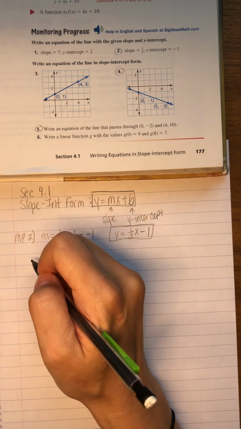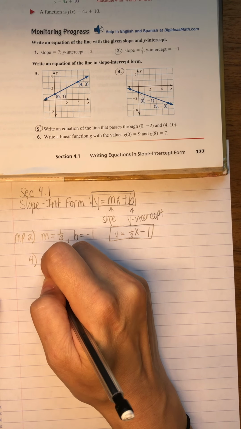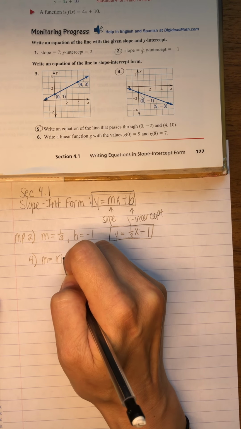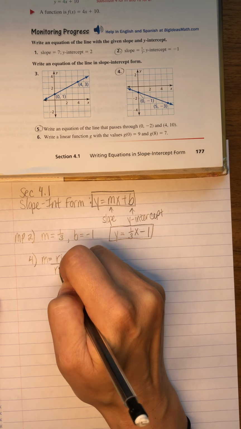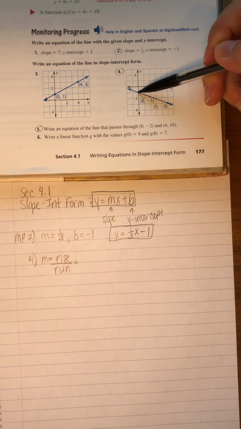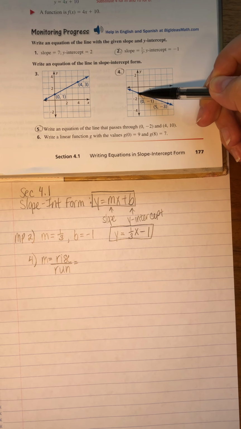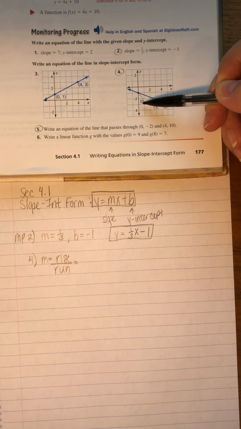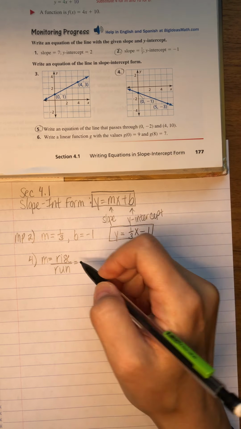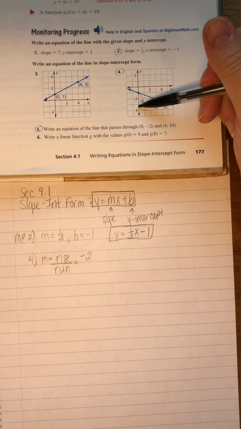Let's do number 4. Number 4 is looking at a graph. So first let's find the slope, and I'm going to use rise over run to count the slope. Okay, I'm going to go from the left to the right. Let's count. I need to go down 2 until I'm even with this point here. So I'm going down 2, my rise is -2. It's negative because I went down.